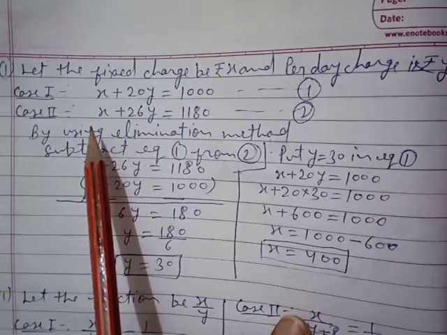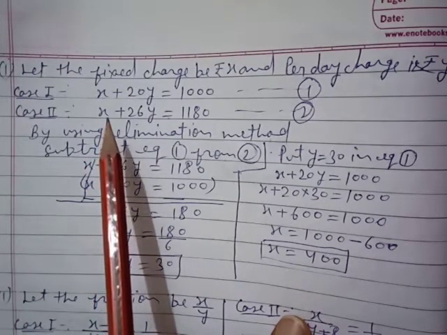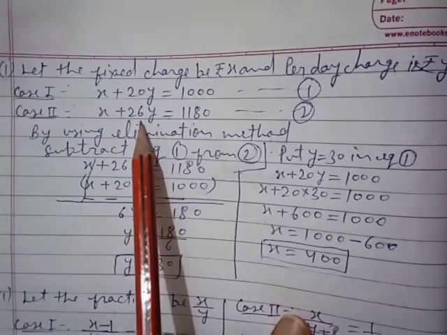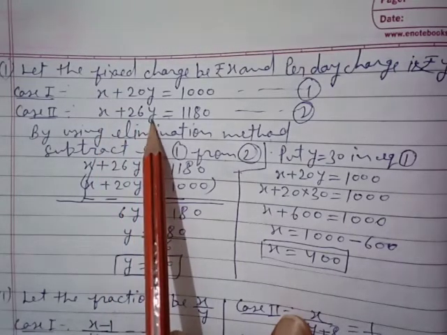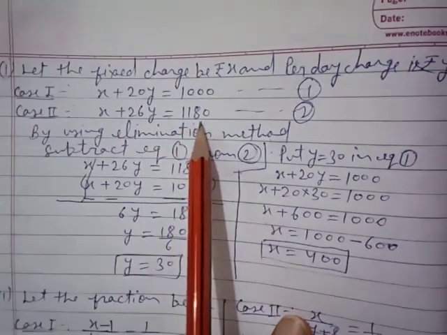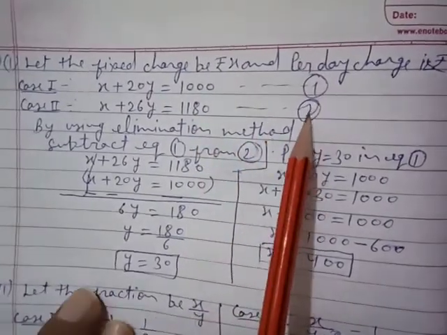And another student, student B, pays rupees 1180 and she stays in the hostel 26 days. So x charge is fixed, everyone has to pay this, and y charge is according to day. So 26 into y, x plus 26y equal to 1180. This is the second equation. Okay, the equations 1 and 2.